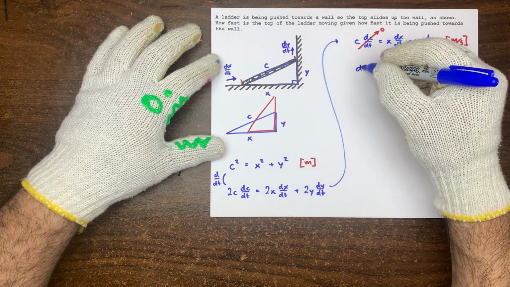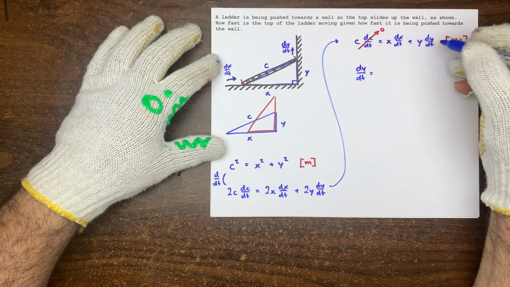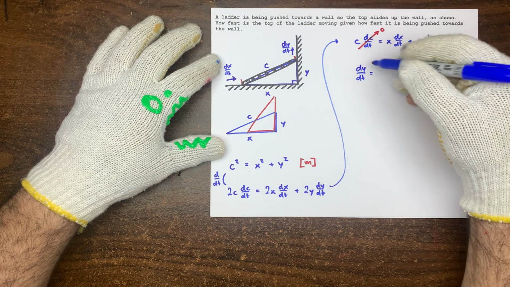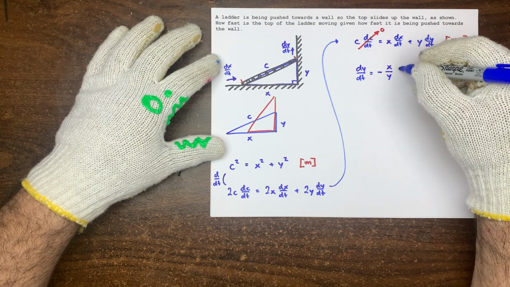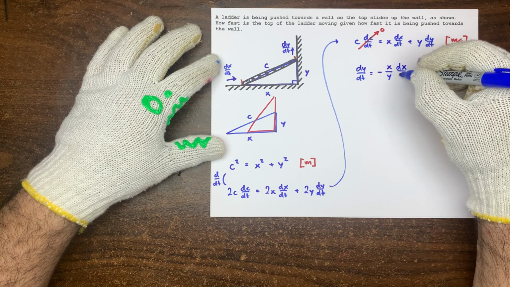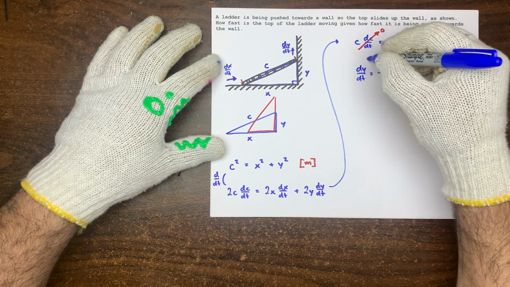So dy by dt, rearranging this equation, bring that over here and divide by y, will be negative x over y dx by dt. And there is the relationship.